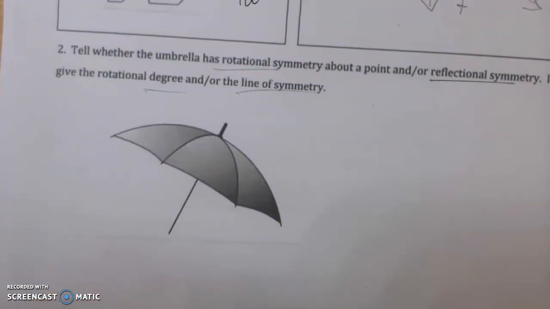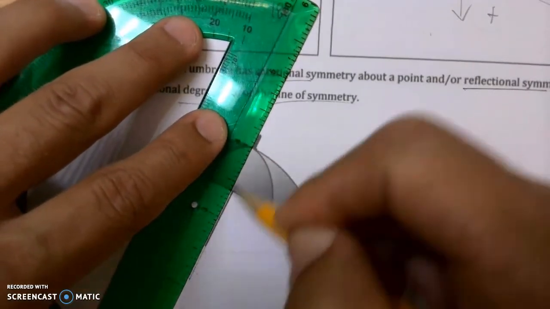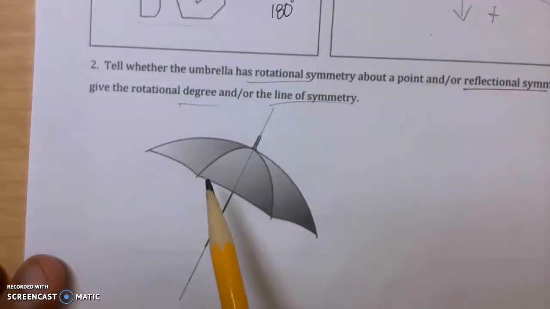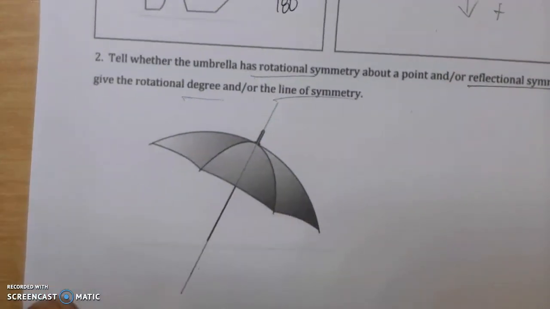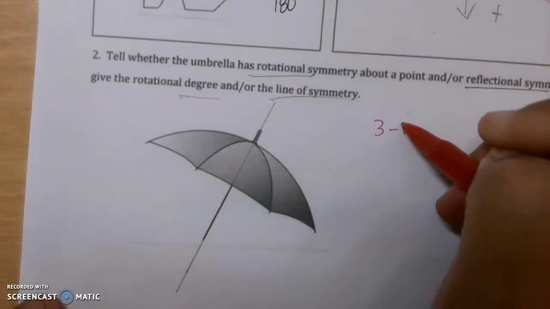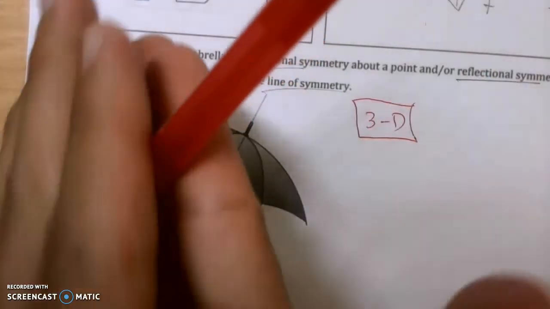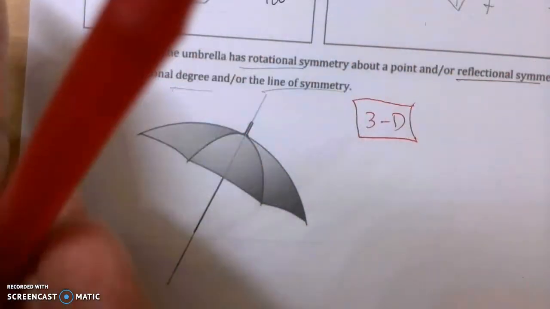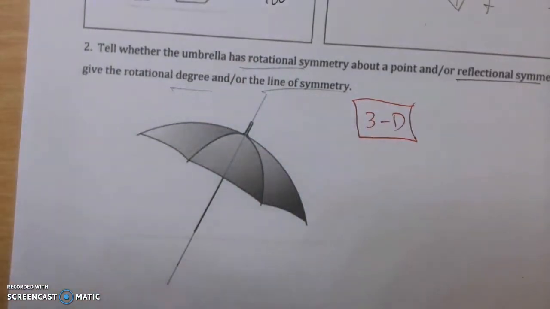But it does have a line of symmetry, and that would be this line coming right along the stick. Everything on the left can be folded right here on top of the right. So that is one way to look at it. The other way to look at it is, well, what if this is 3D? What if it really is an umbrella? Well, you could rotate the umbrella. You can take it like my pen and just rotate it like this. You have to imagine in the three-dimensional world that the umbrella gets spun around.